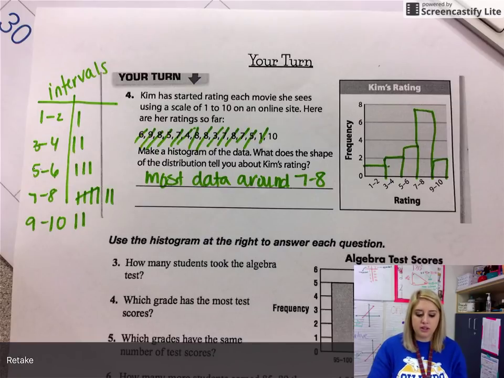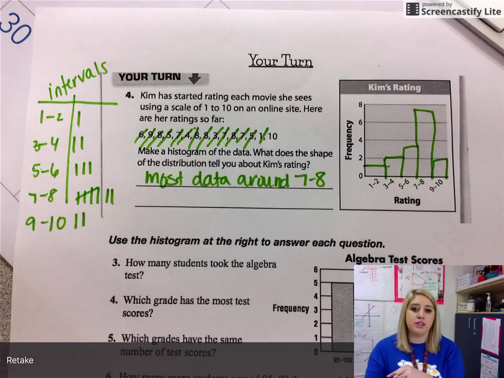So what I need you to do is you are on your own for the rest of the worksheet. Go ahead and do that, and then you are going to check it with me at my station. Good job, guys.